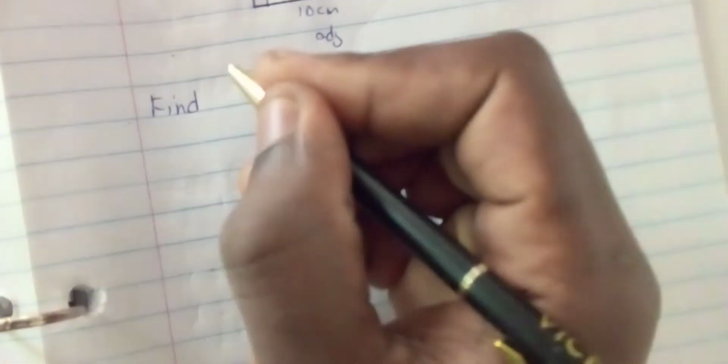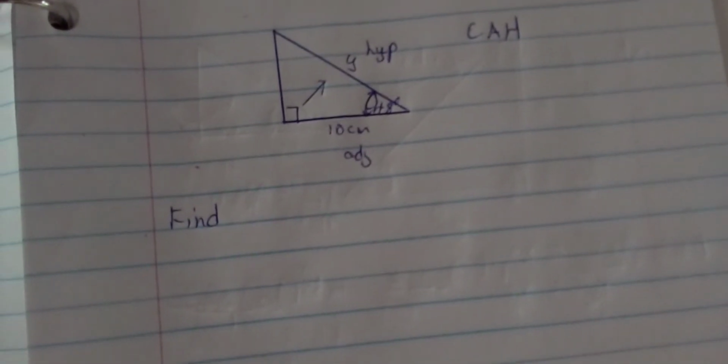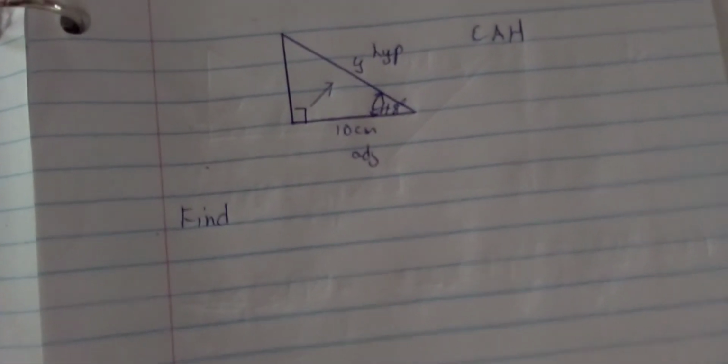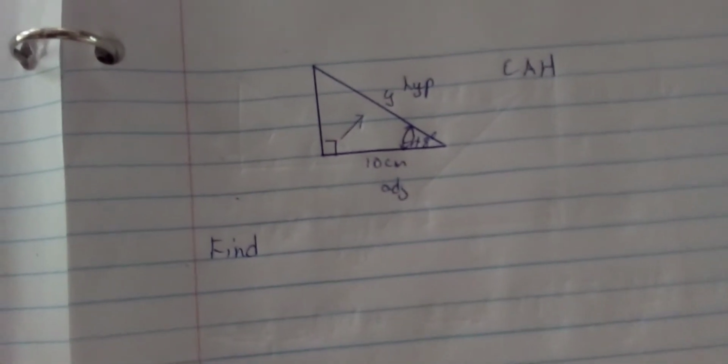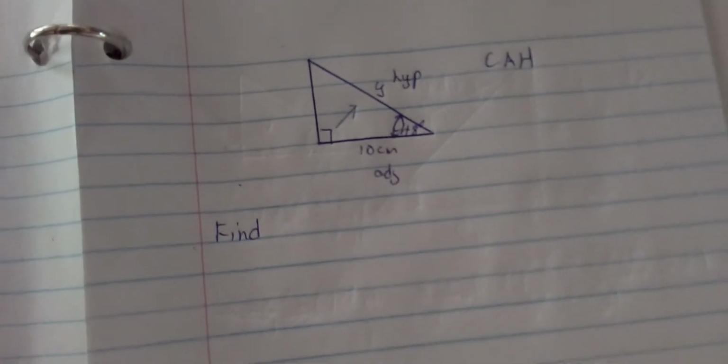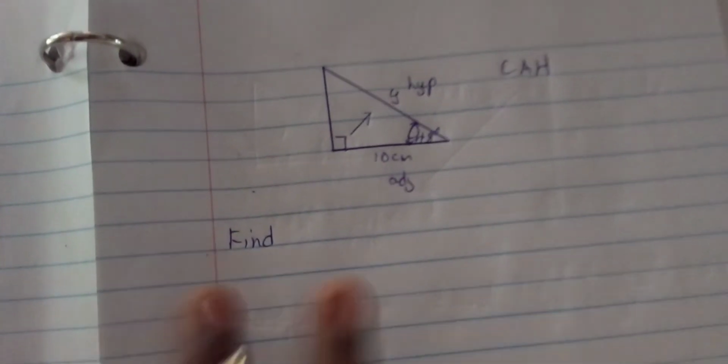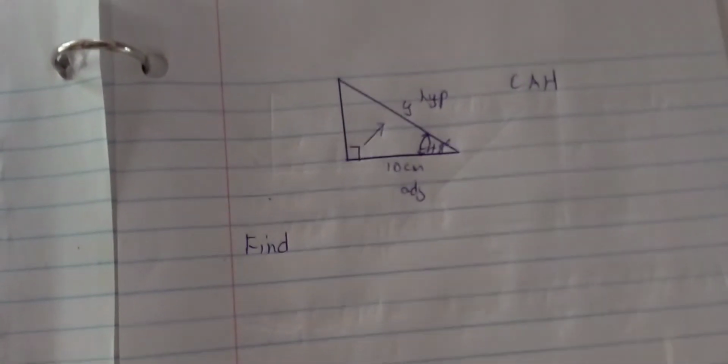So I'm just going to put my acronym up here, which is CAH, and I'm going to write out my statement. Mr. Jude is your teacher. You all know that Mr. Jude is adamant about our statements. Even now, whenever I teach, I always tell my students, write your statements, so if you get lost or forget what you're solving for, you could always go over your statement and see what your question is asking.